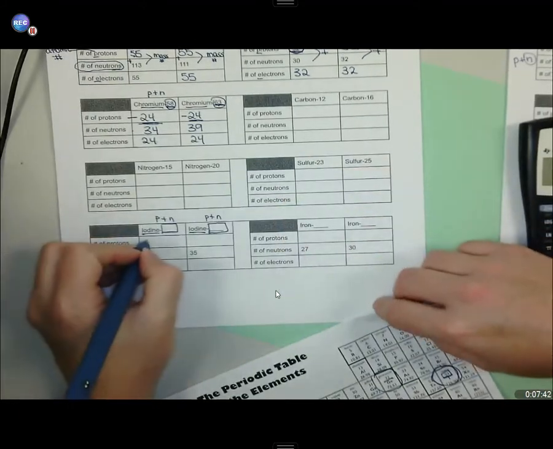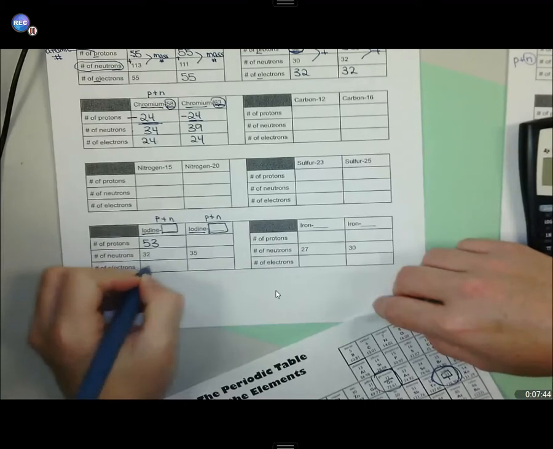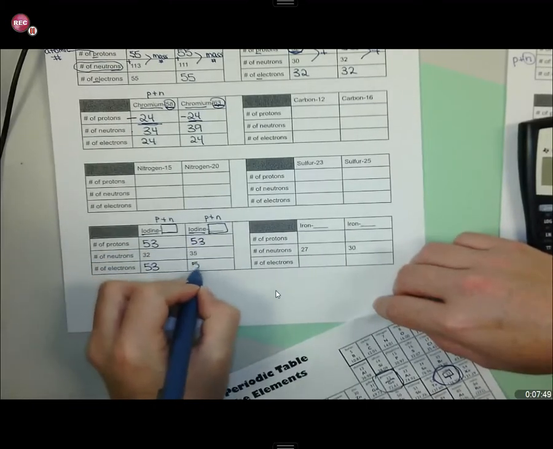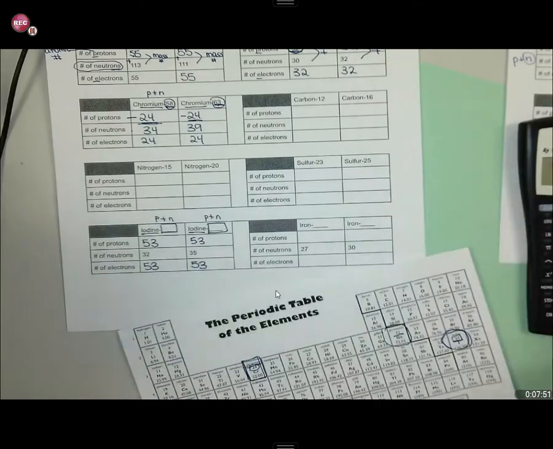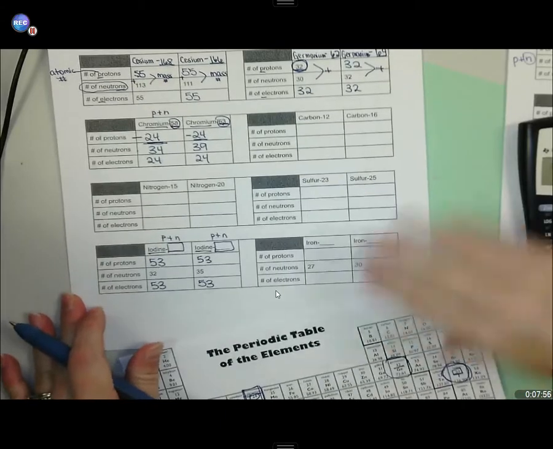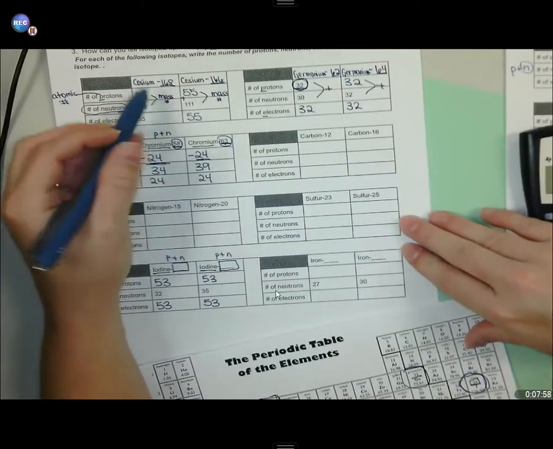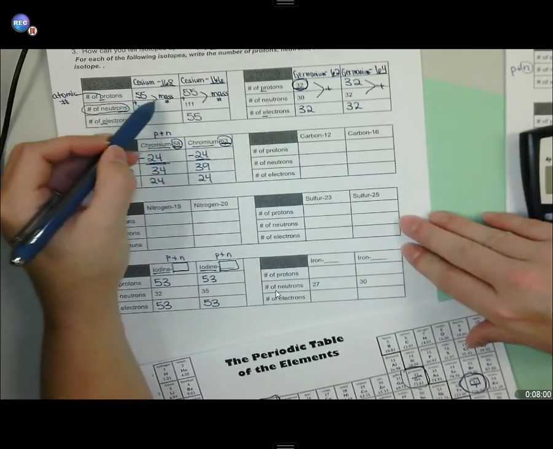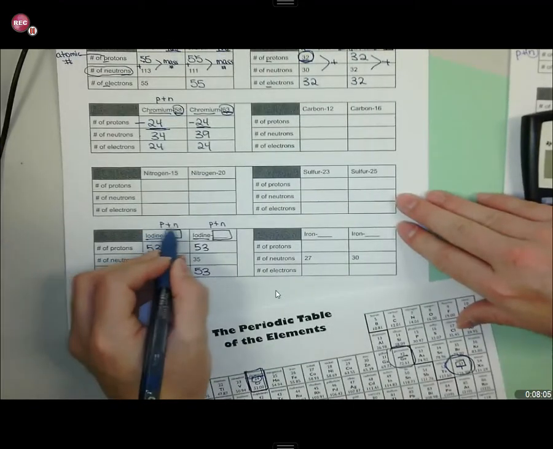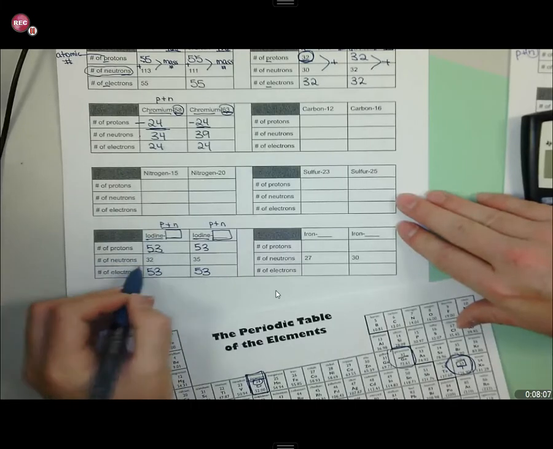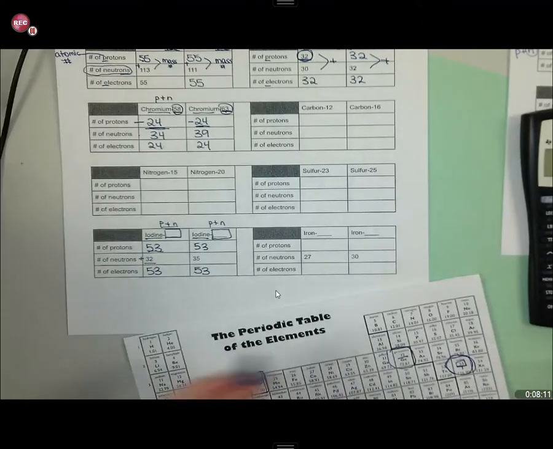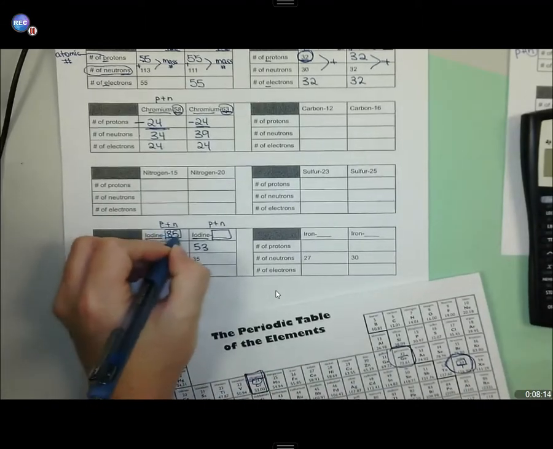So we're going to fill in our chart. 53, 53. Remember, our P's and our E's stay the same when we're doing isotopes. All right. So now we need to come up with our mass number. We'll come up here and remember how we did our mass number. To find the mass number, remember that you added your P's and N's. So to get your mass number, you got to do P plus N. So 53 plus 32 is going to give you 85.